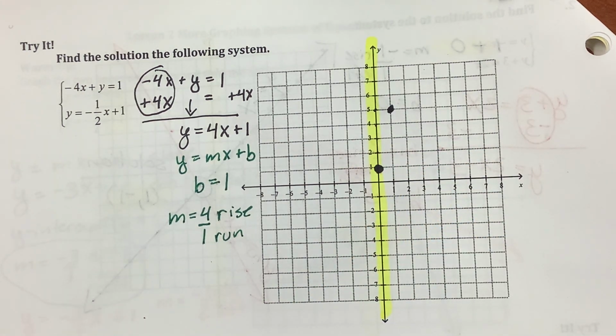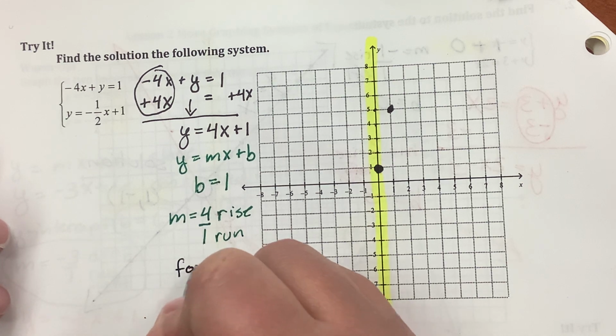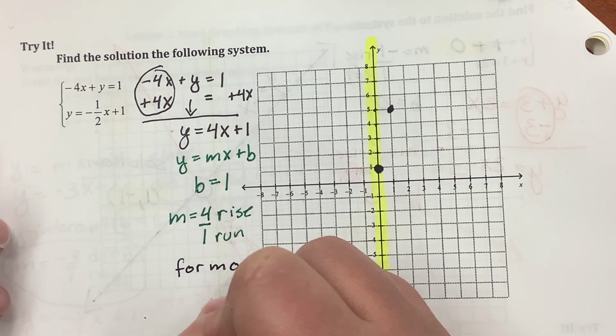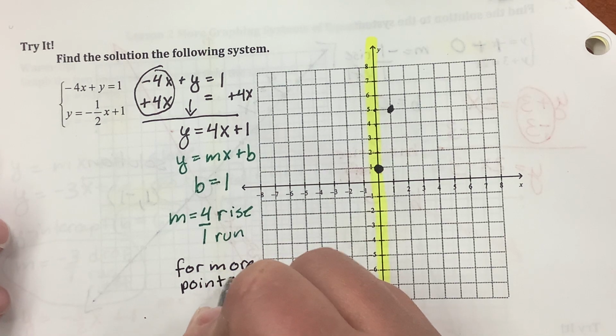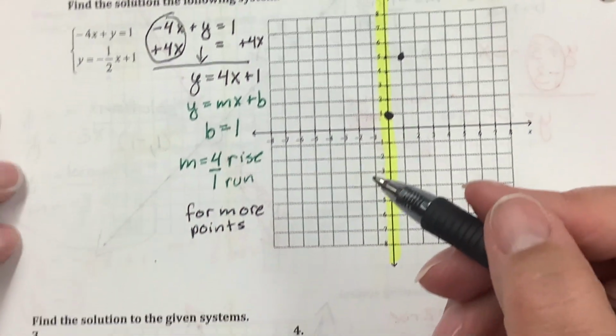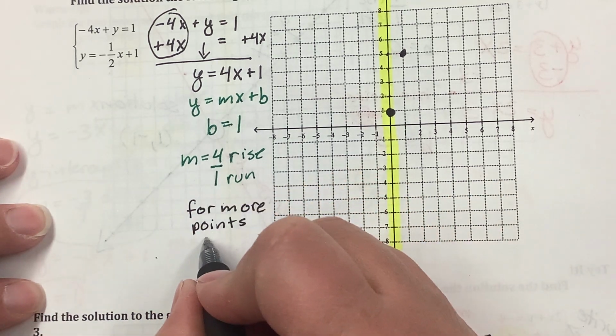Now I have 2 points. I could actually graph a line from just 2 points. Or I could put more points. So, for more points, you're going to do the opposite. What do I mean by that? Well, the opposite of rise is to go down.